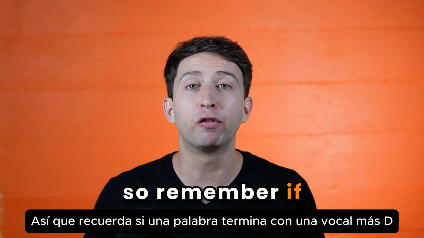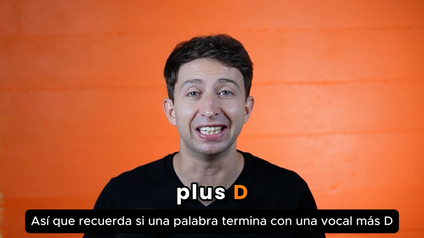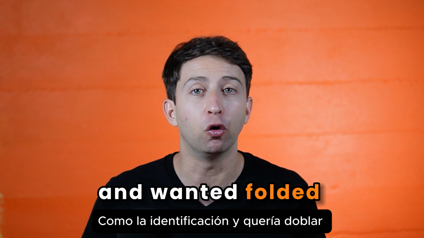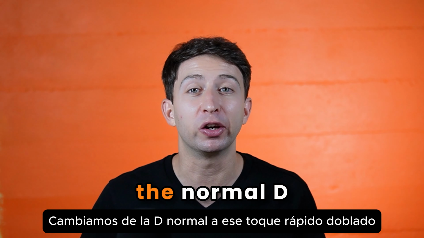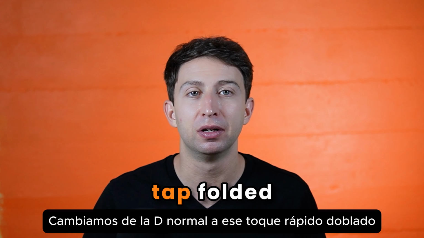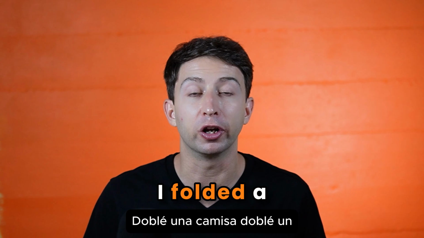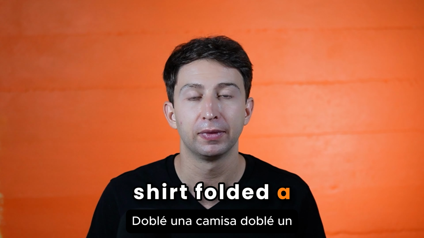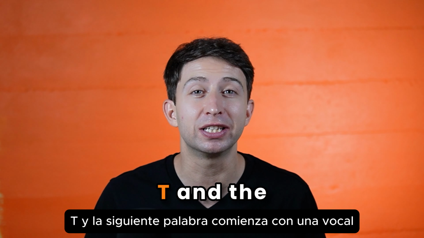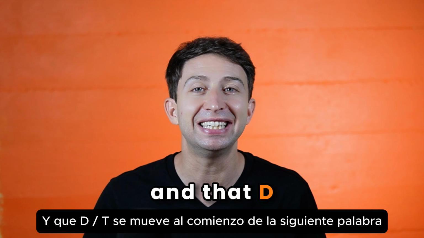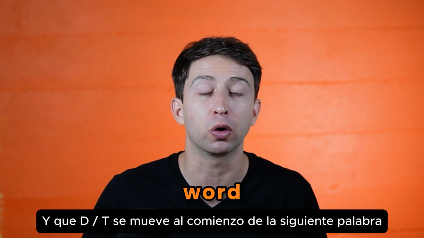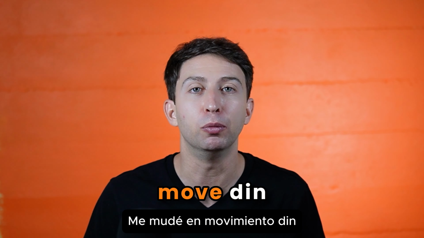So remember, if a word ends with a vowel plus D, like the id in wanted, folded, weighted, and the next word starts with a vowel, we change from the normal D to that fast tap. Folded, I folded a shirt. Folded a. And if the word ends with D or T and the next word starts with a vowel, we connect the sounds and that D or T moves to the start of the next word. I moved in, moved in.